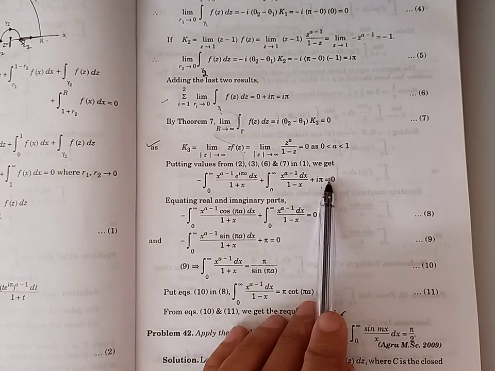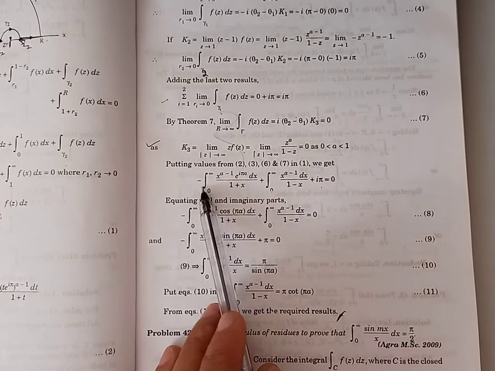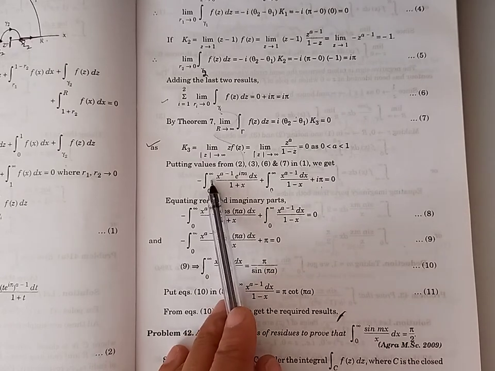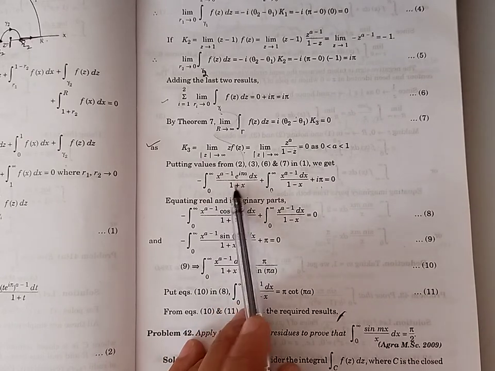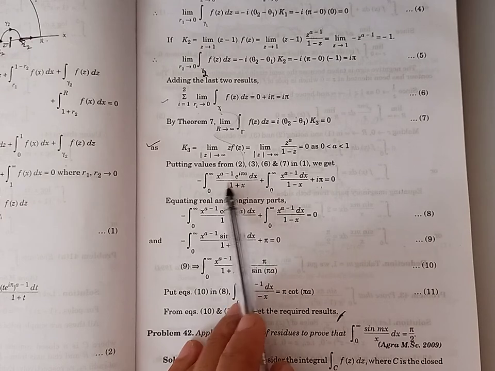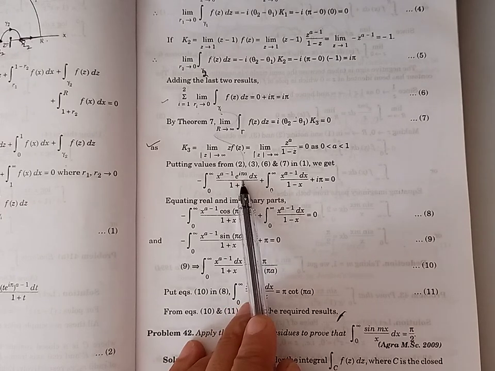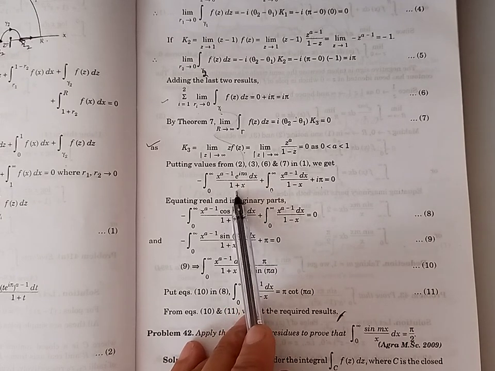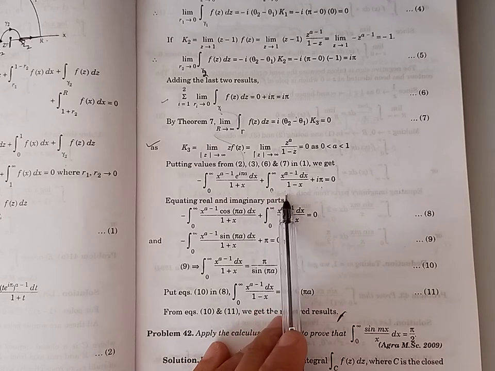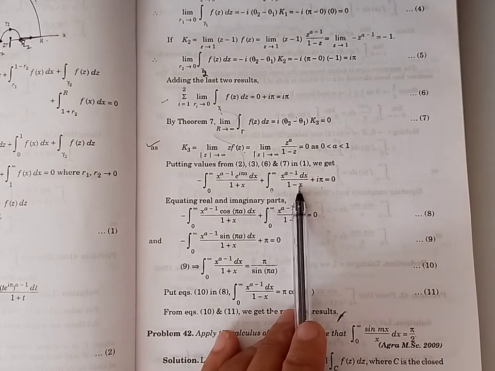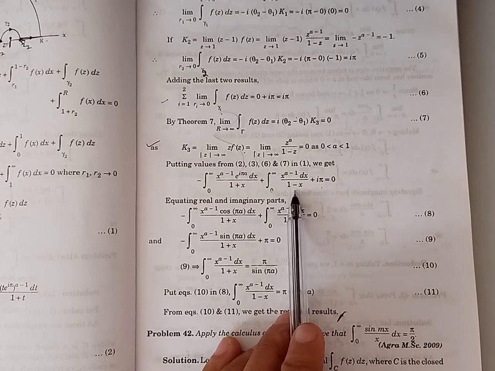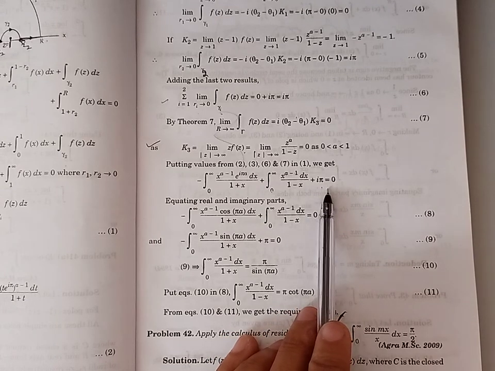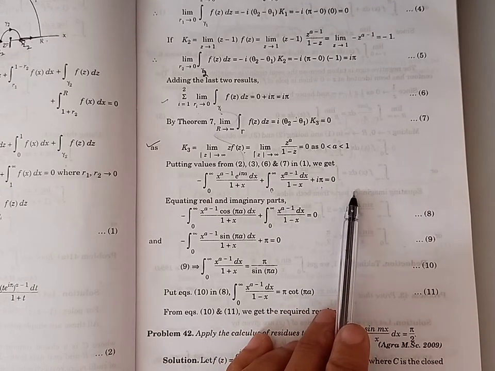So the equation 1 becomes minus integral 0 to infinity of the function x raised to the power a minus 1 into e raised to the power iota pi a upon 1 plus x plus integral 0 to infinity of the function x raised to the power a minus 1 upon 1 minus x plus iota pi is equal to 0. Now let us equate real and imaginary parts.